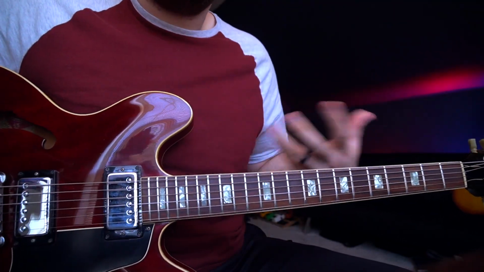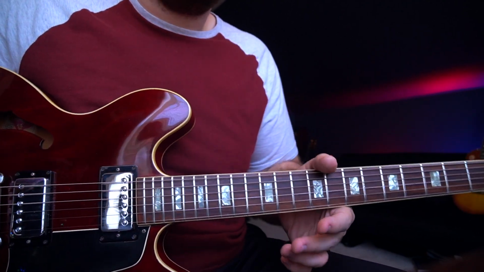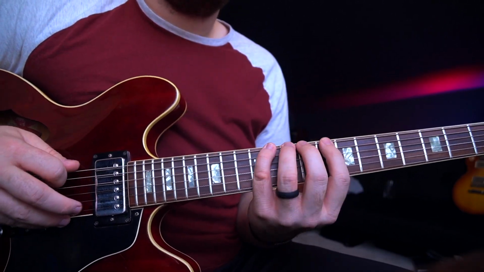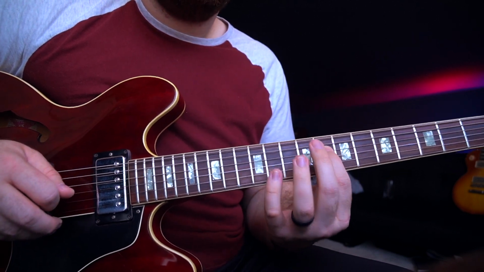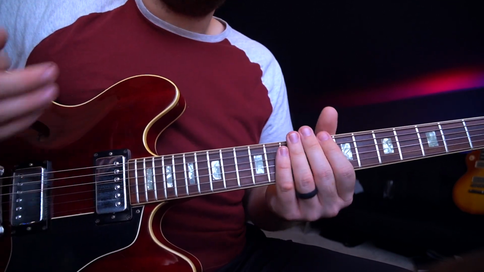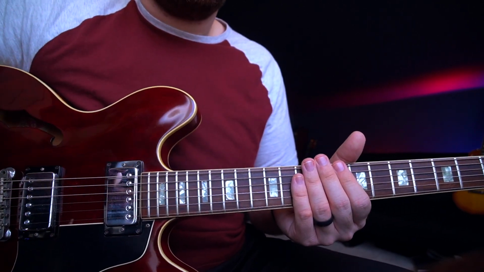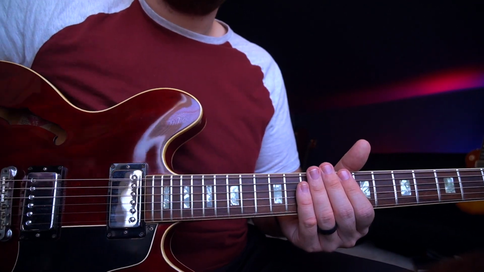So why does C minor pentatonic work over a C dominant chord? Well, a C minor pentatonic has C, E flat, F, G, and B flat. The only thing that's different between the C minor pentatonic and a C9 chord is that it doesn't have the 9, which is the D, and the 3rd is flat.